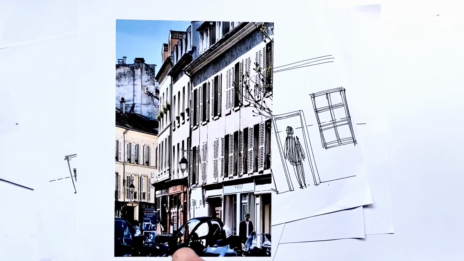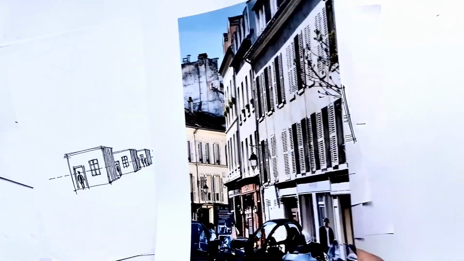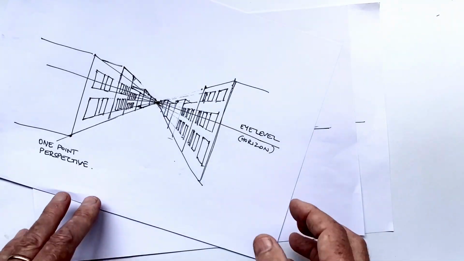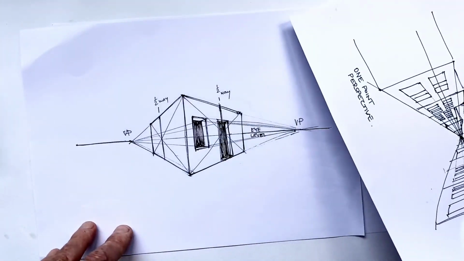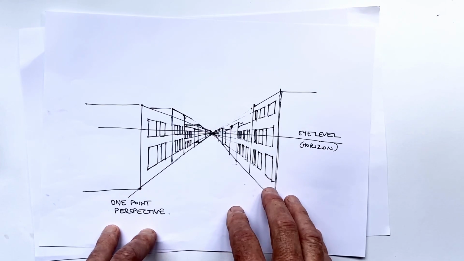Now, if I draw from my imagination, then it's different. Then I become more like the architect, only instead of showcasing individual buildings, I'm perhaps drawing streets.